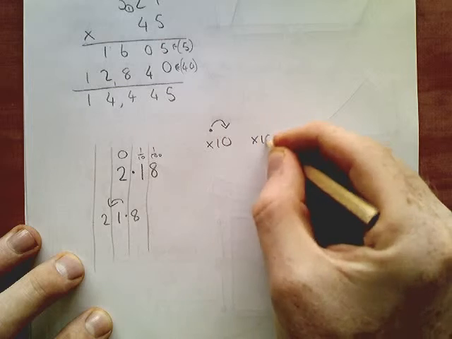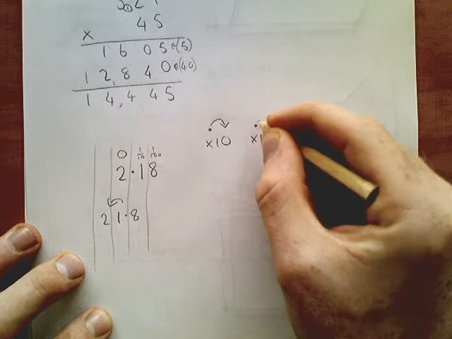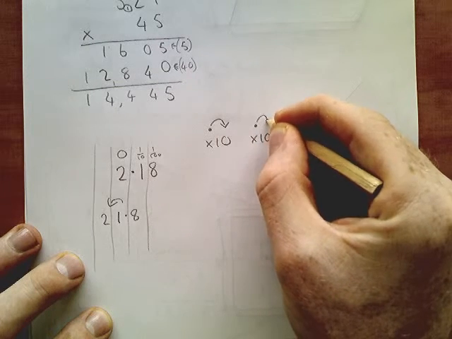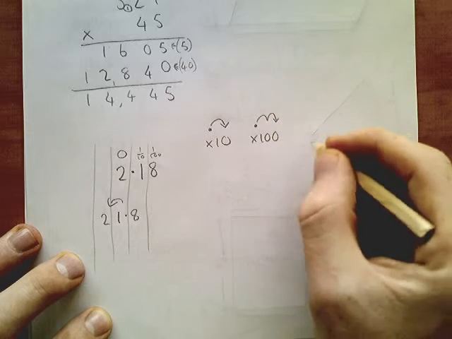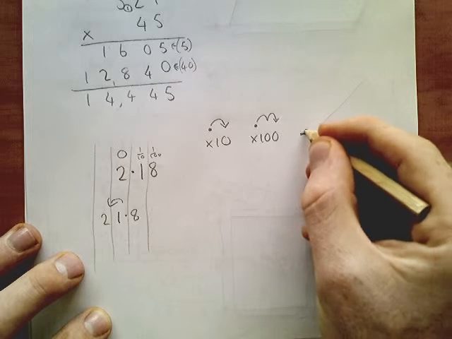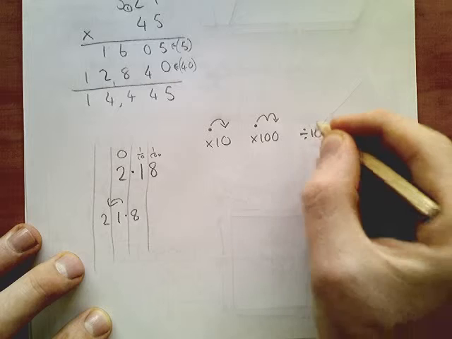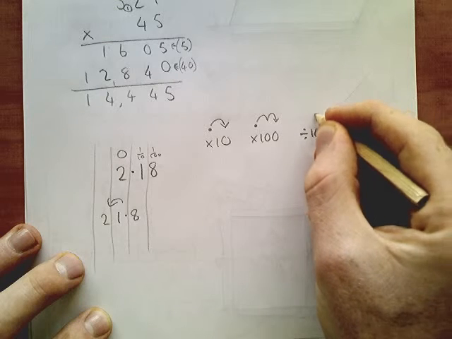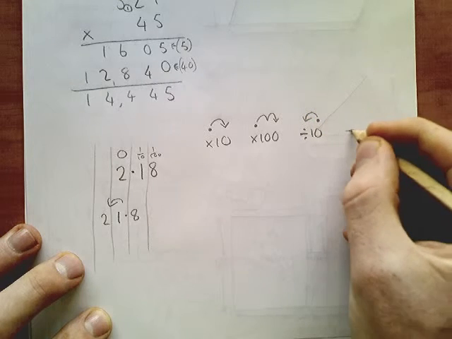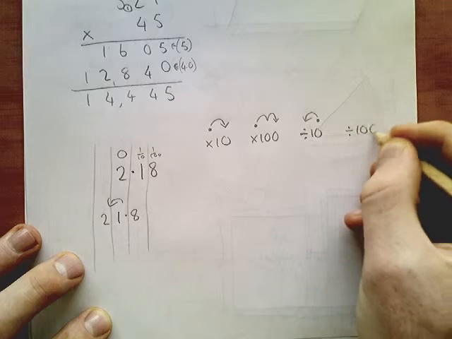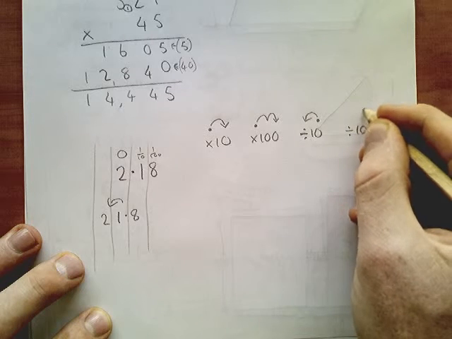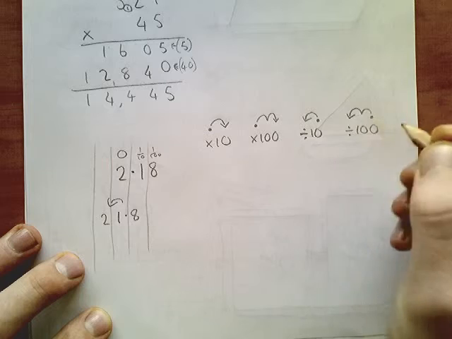When we multiply by 100, it looks like the decimal point jumps 2 places to the right. When we divide by 10, it looks like the decimal point jumps this way. And if we divide by 100, it looks like the decimal point jumps once, twice.